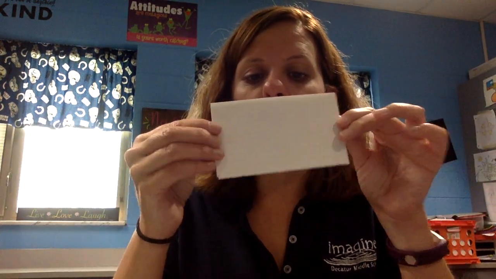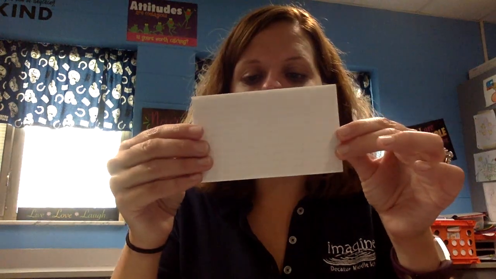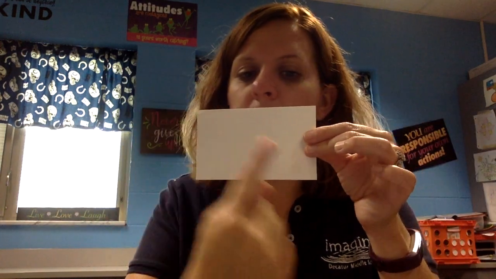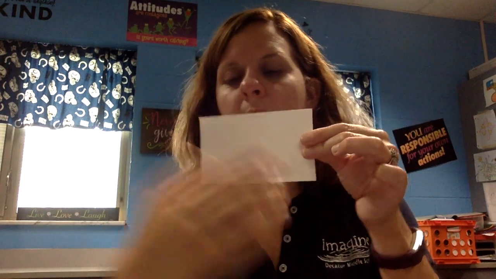So I'm going to take my index cards like this. Now my index cards have lines on the back. Not all index cards do. Some are blank on both sides, but the ones I have right now have lines on the back. So what we're going to do is take one index card, and the blank side is the front. I say that because every year I have kids who flip it around. Front side is the blank side.